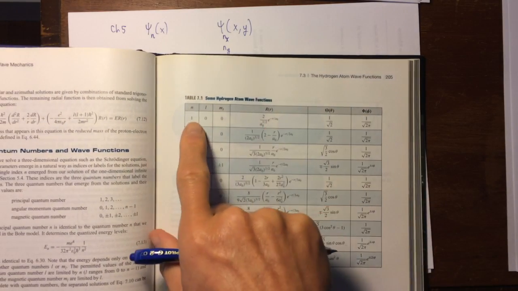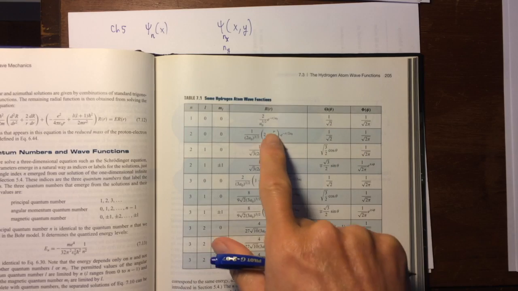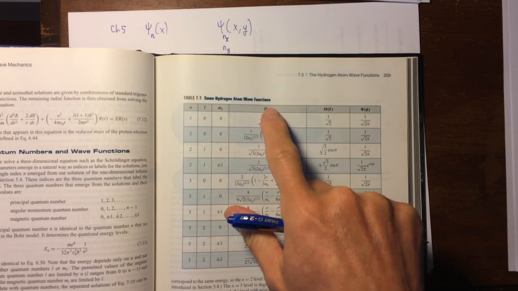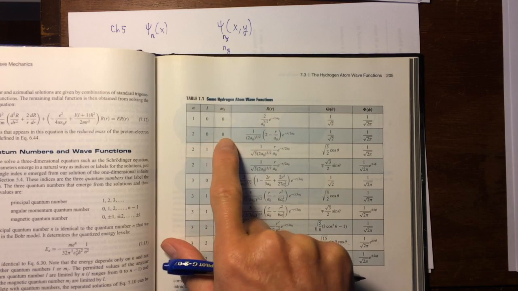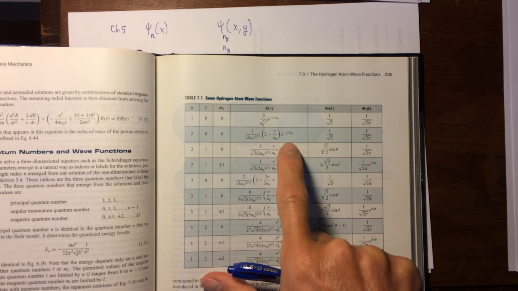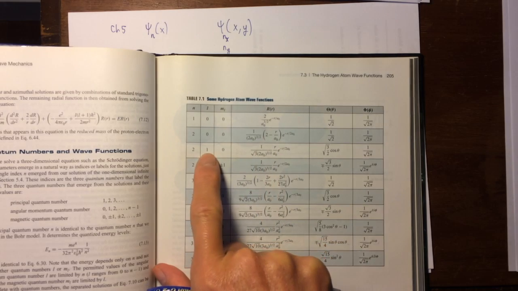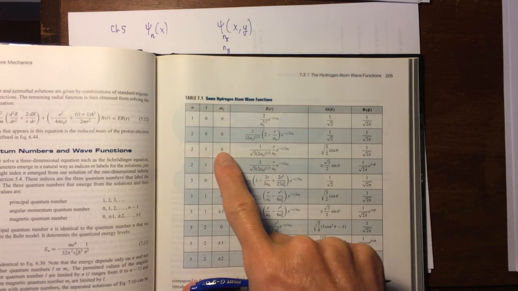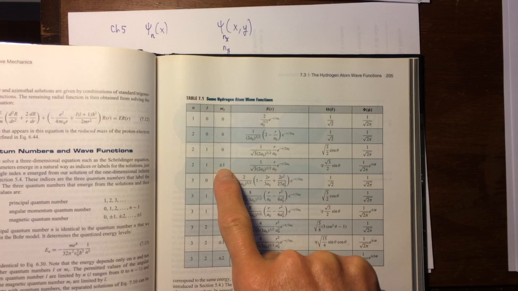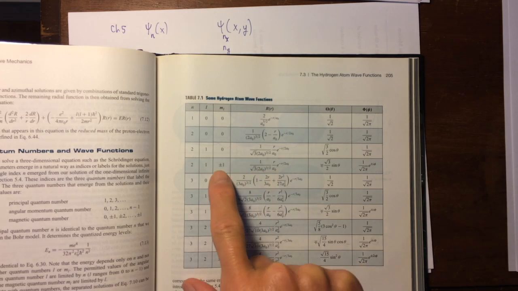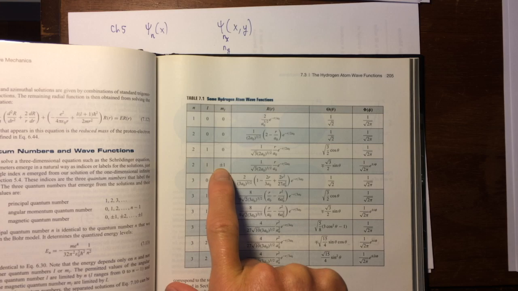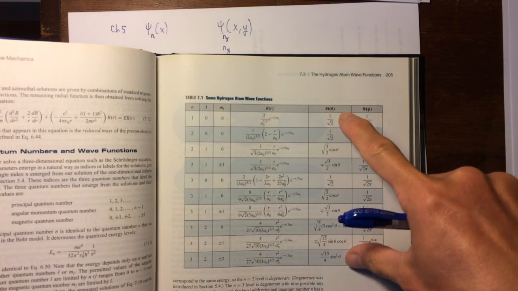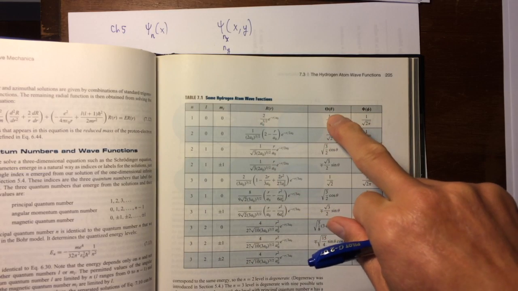R for 1, 0, 0 is this crazy function with this exponential. R for n equals 2, L equals 0, m sub L equals 0 is this function instead. If you bump L up to 1, you get this function instead. If you bump L up to 1 and also change m sub L to plus or minus 1, you get this business that doesn't seem to be dependent on the plus or the minus 1. But you can see that they also include the theta.